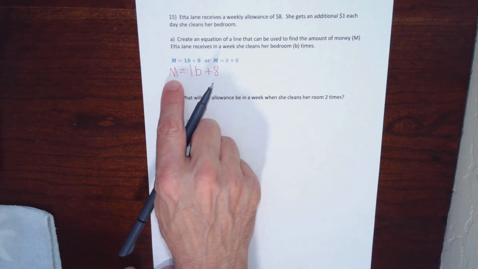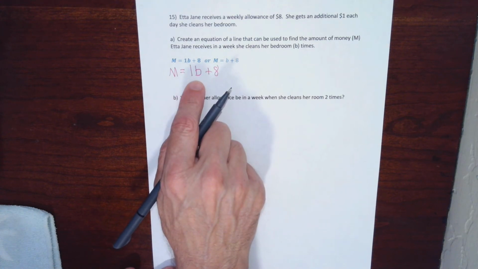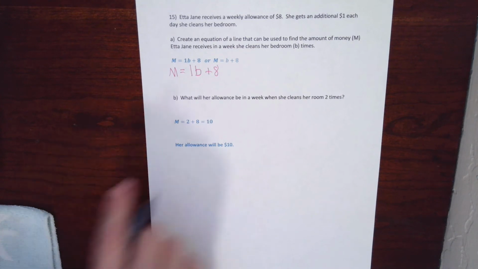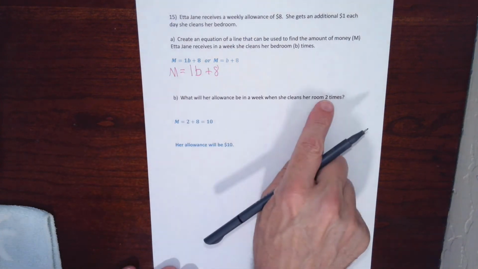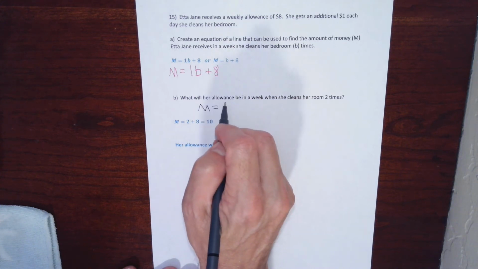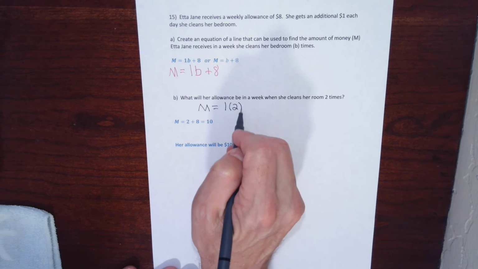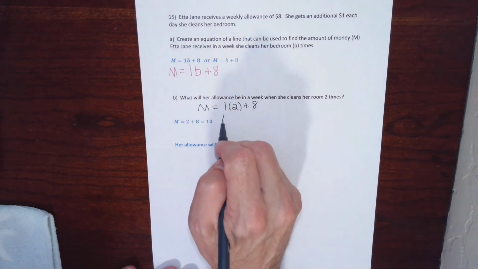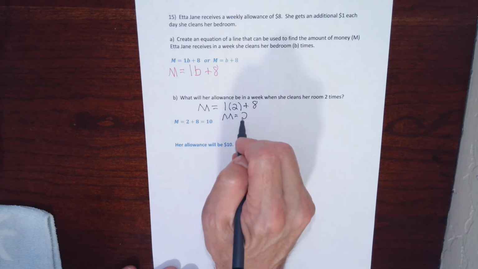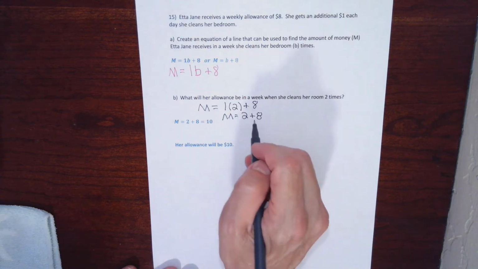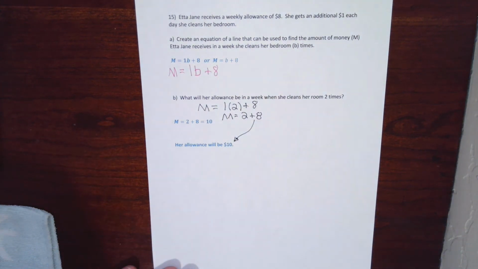Her allowance, which I could have called A, but I said the amount of money she gets is $1 times the number of times she cleans her bedroom, plus the $8 she gets if she doesn't do anything. And then for part B, what would her allowance be if she cleans her room 2 times? The amount of money she's going to get is $1 times the 2 times she cleans her bedroom plus the $8 she gets in general. So the amount of money she's going to get is the $2 for cleaning her bedroom plus the $8 in allowance. Her allowance for that week would be $10.